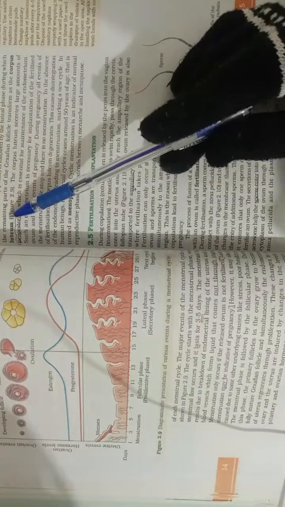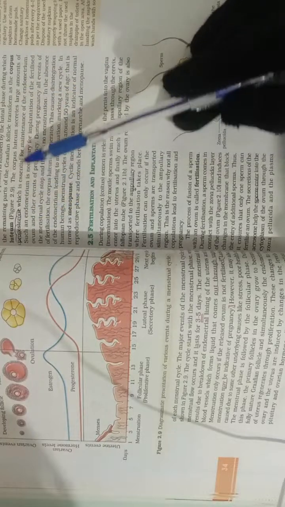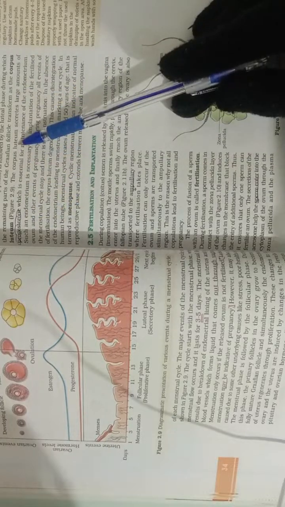The ovulatory phase is followed by the luteal phase, during which the remaining part of the Graafian follicle transforms into the corpus luteum. The corpus luteum secretes large amounts of progesterone, which is essential for maintenance of the endometrium.